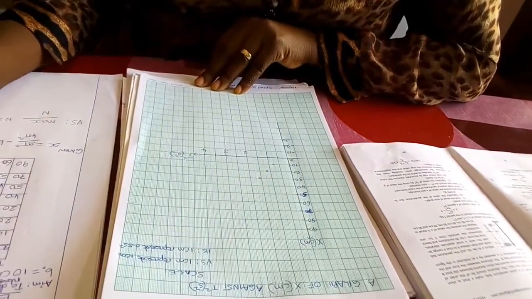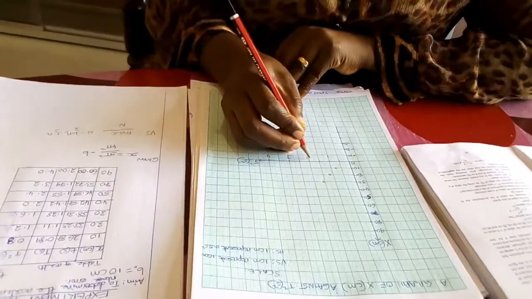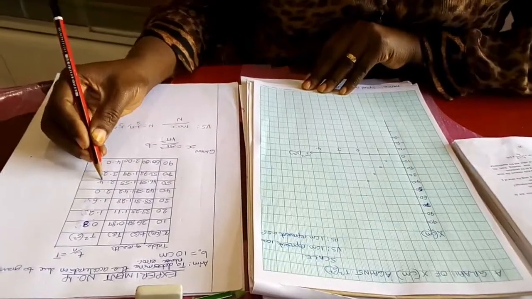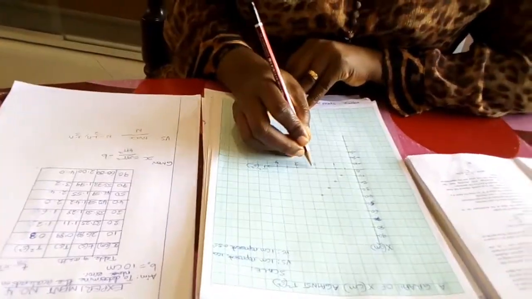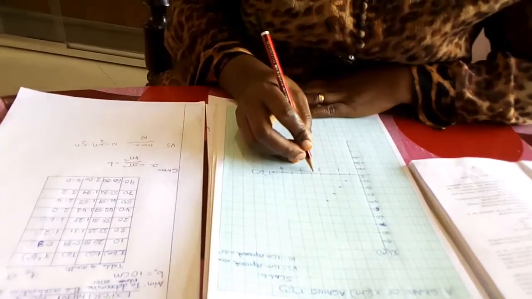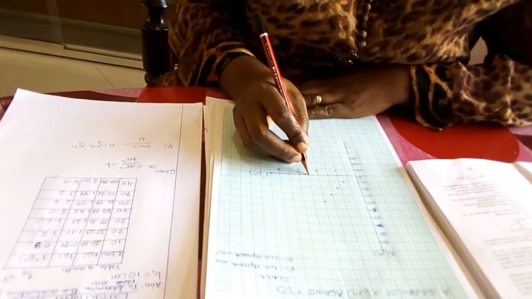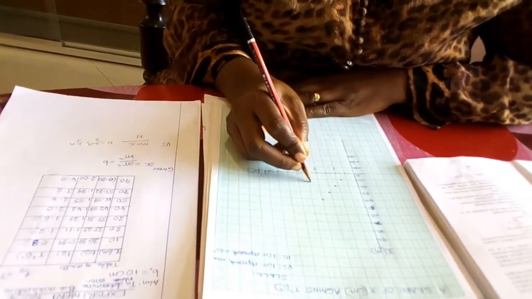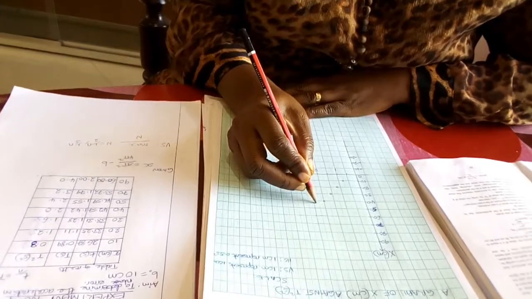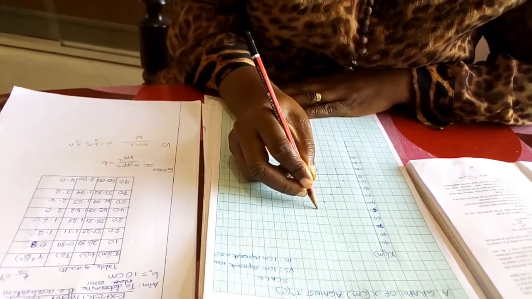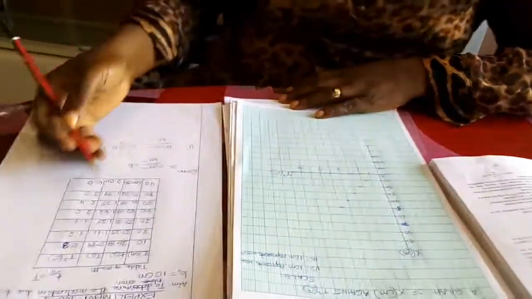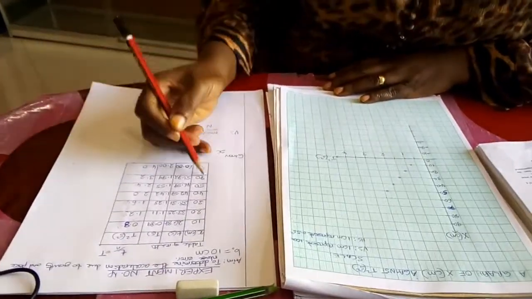Okay, 2.0 corresponds with 40. Again, 2.4 corresponds with 50. 2.4 is along this line. Okay, good. Then 3.2 to 70.